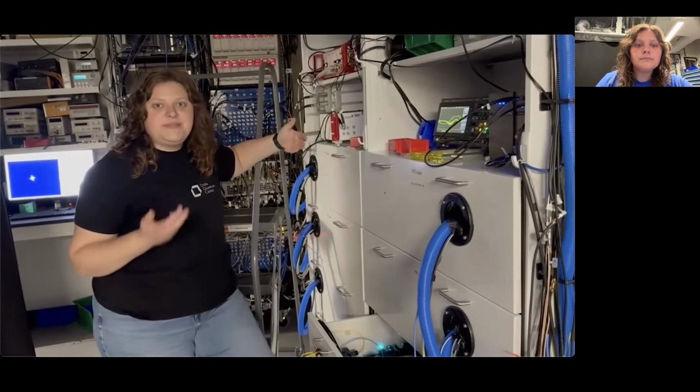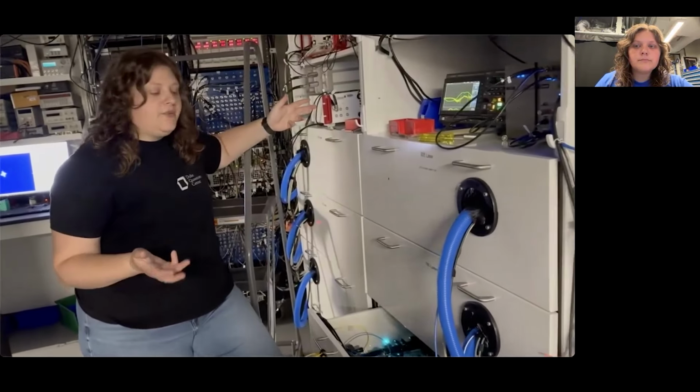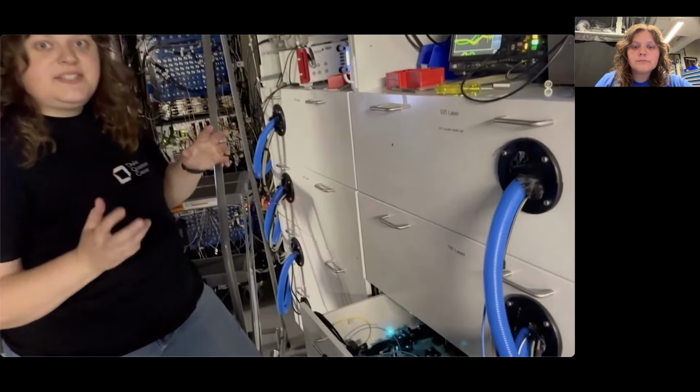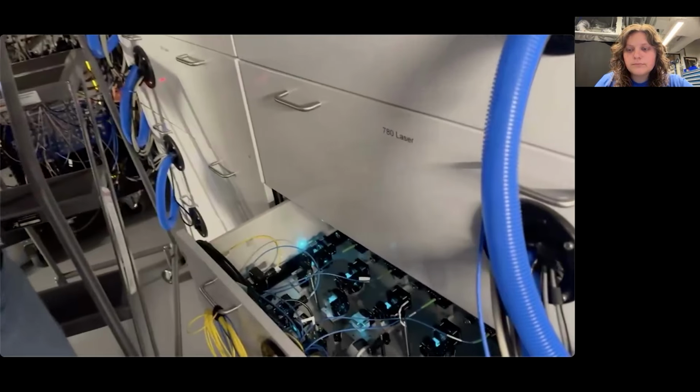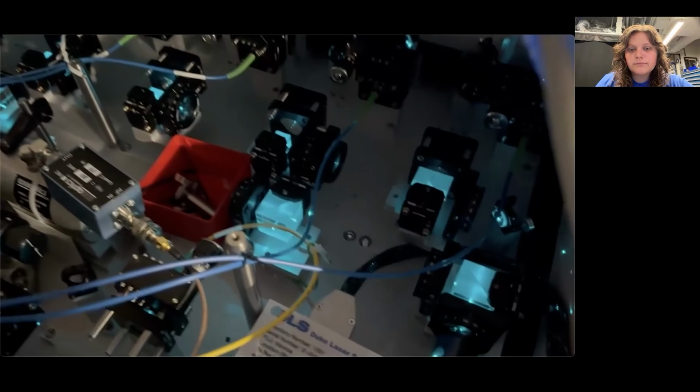Okay, so I've mentioned this 493 nanometer light, which is the color of our single photons. It's this really nice teal color, which you can see in this laser drawer here. Isn't it pretty?